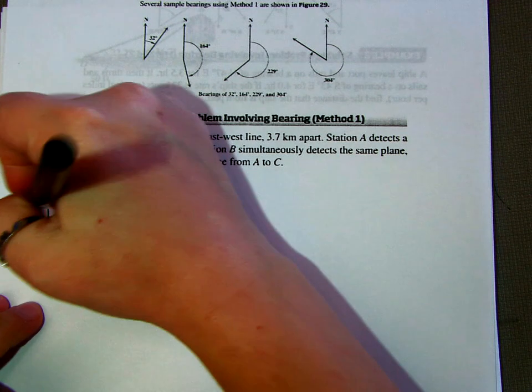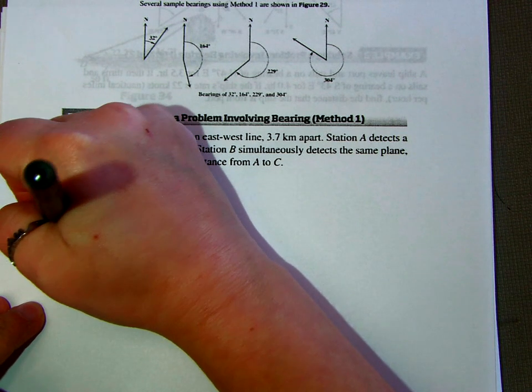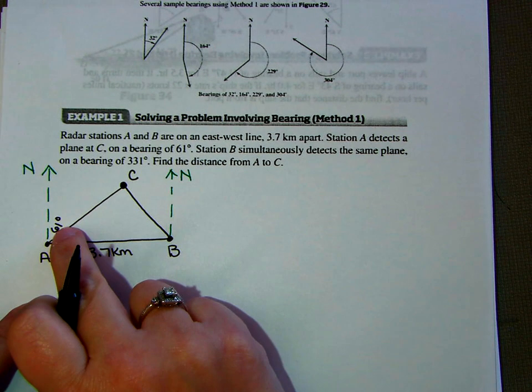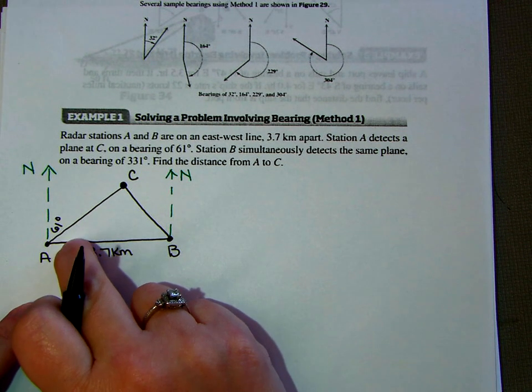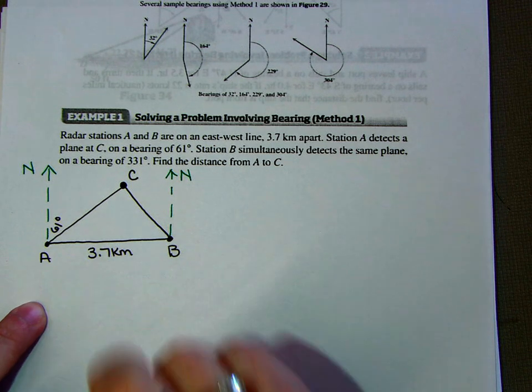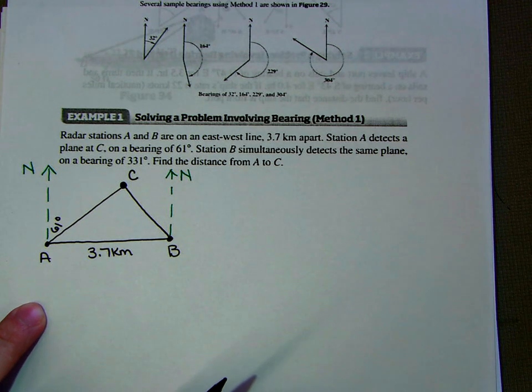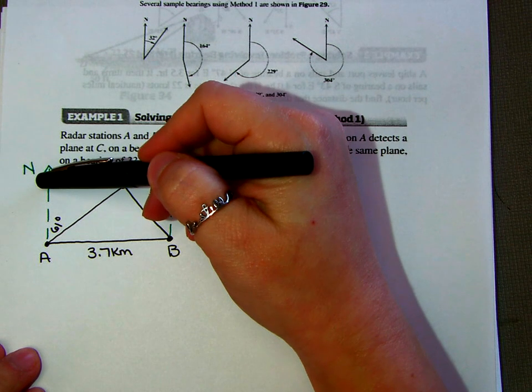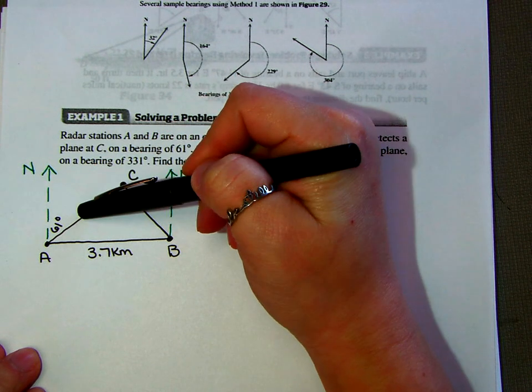That means this is actually the angle that's 61 degrees. Not the one inside the triangle, but the one outside of the triangle. Because that's a bearing angle. We're going from north and we're going clockwise 61 degrees.